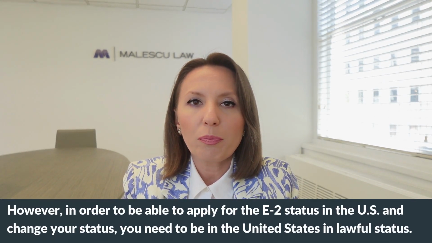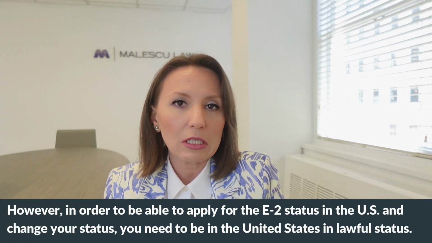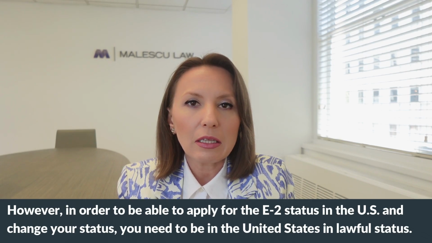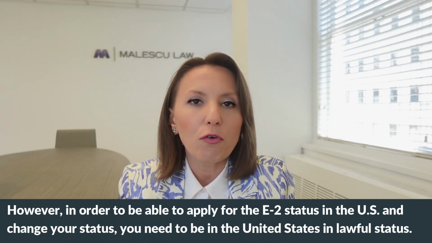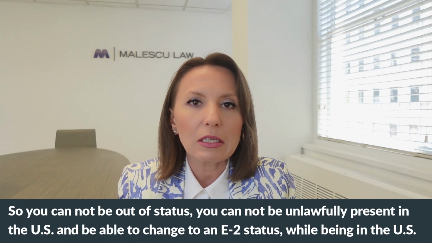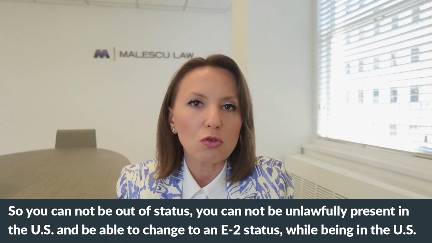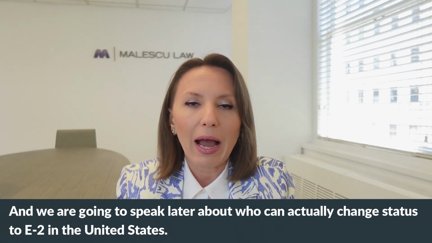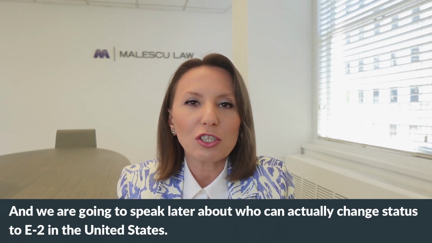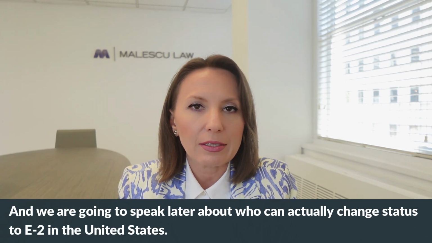However, in order to be able to apply for the E2 status in the United States and change your status, you need to be in the United States in lawful status. So you cannot be out of status, you cannot be unlawfully present in the United States and be able to change to an E2 status while being in the United States. And we are going to speak later about who can actually change status to E2 in the United States.